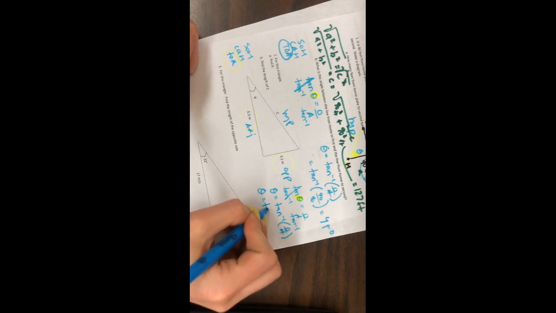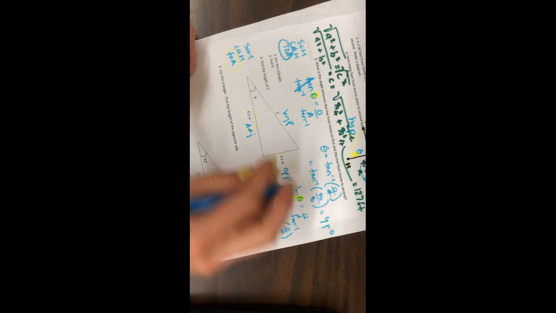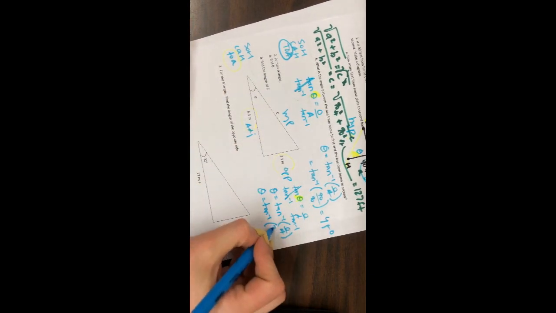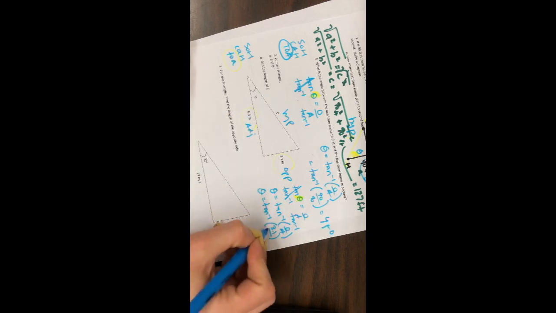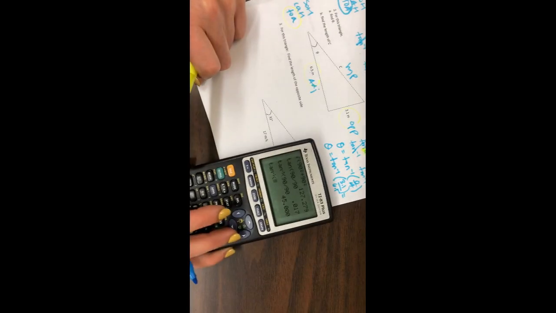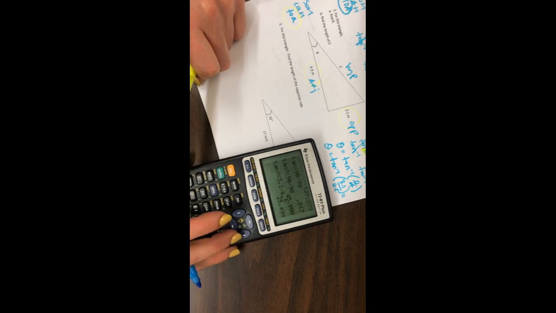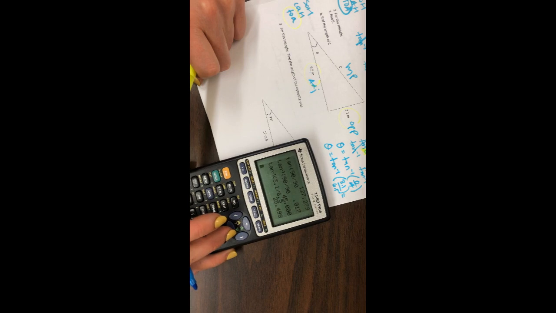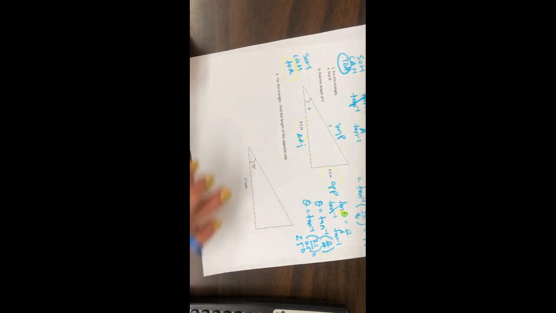So my theta equals the tangent -1 of my opposite, 3.1, divided by my adjacent, 6.5. Tangent -1 of 3.1 divided by 6.5, and I get 25.55. We'll call it 25 degrees. Okay, moving right along.